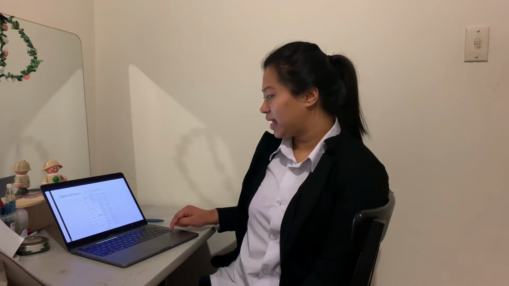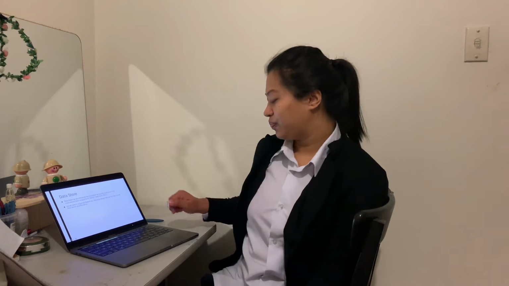The next topic is data store. Data store can be defined as the connections to a backlog of structured and unstructured data using a data server. In this network design, we have included different servers like database server, web server, mail server, print server, and file server. We can talk about the print server.